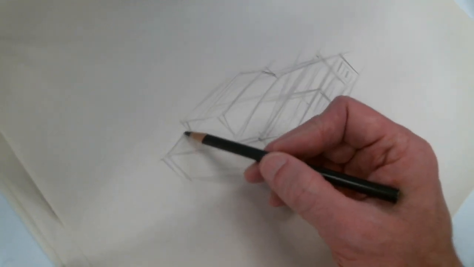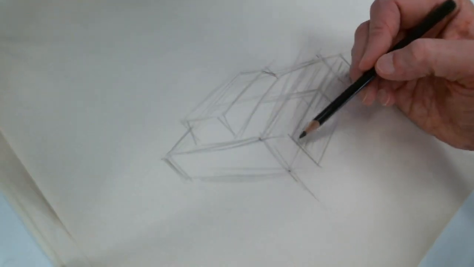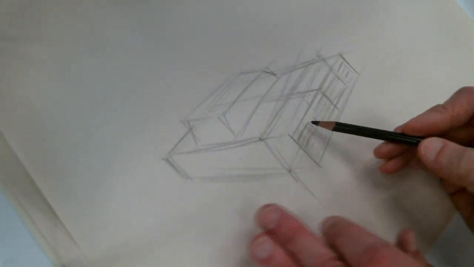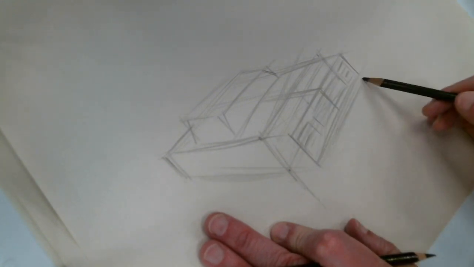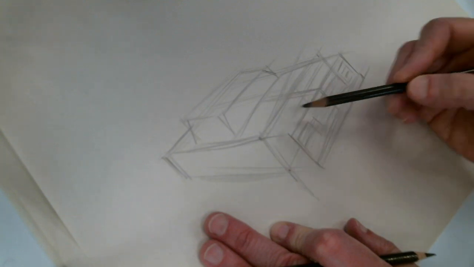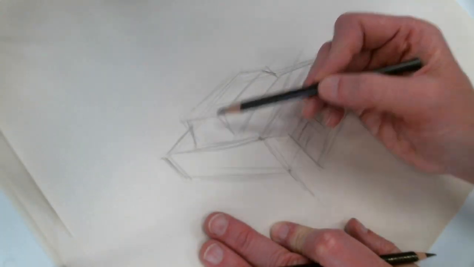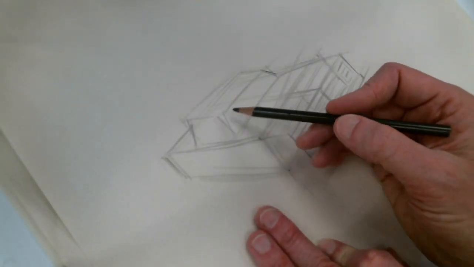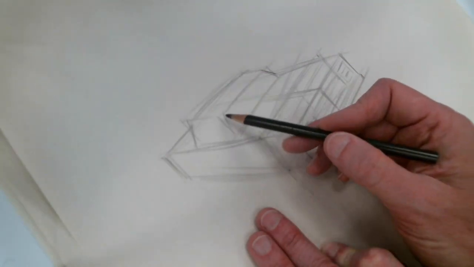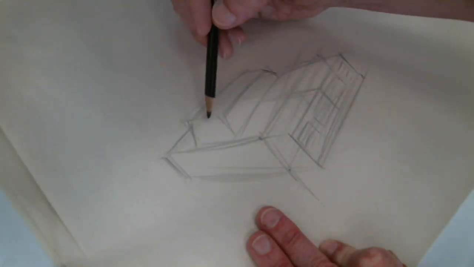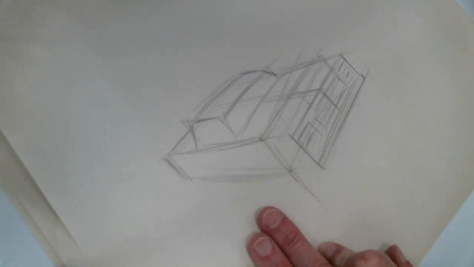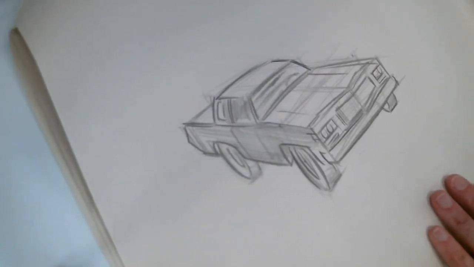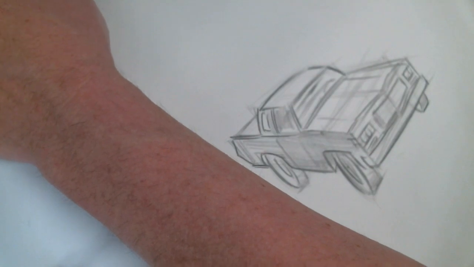That's going to the beginning. And this has a bumper, so I'm just giving it a little thickness to it. Okay. Minor look to it.